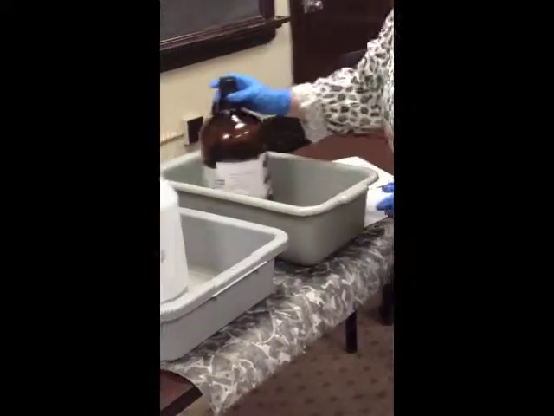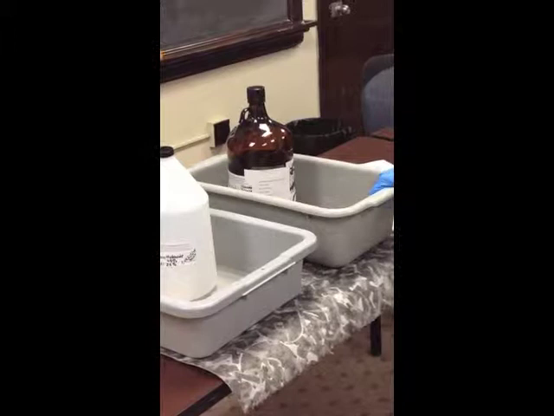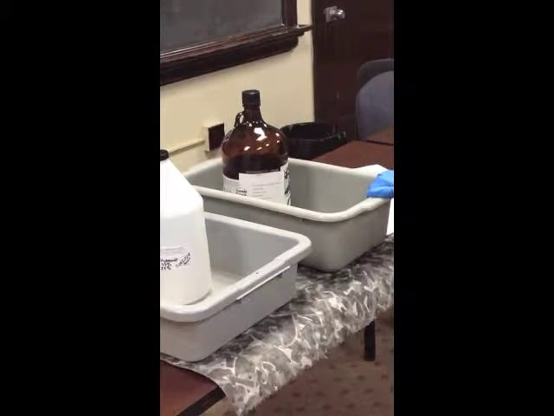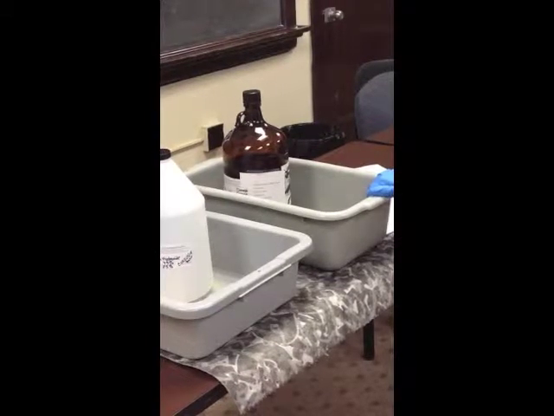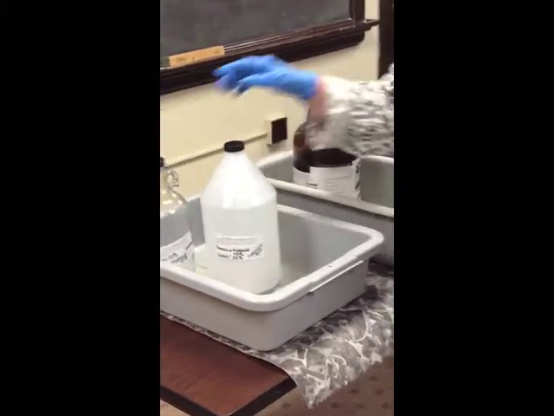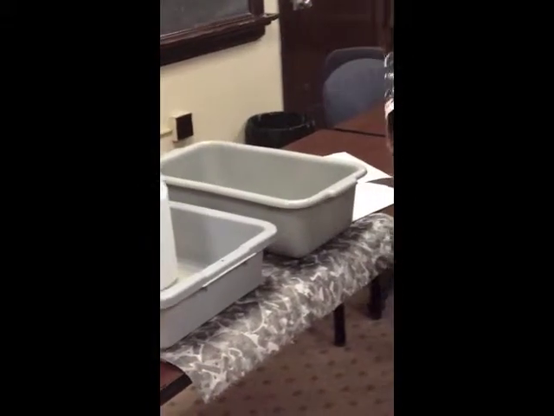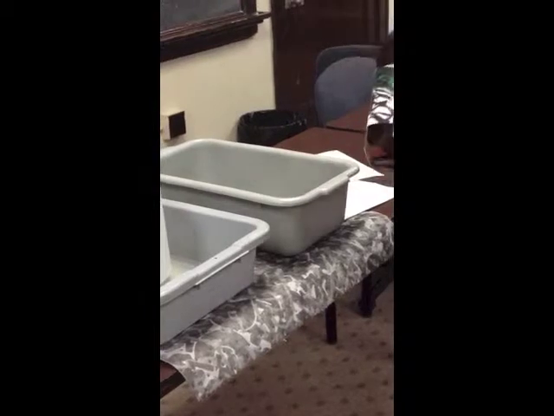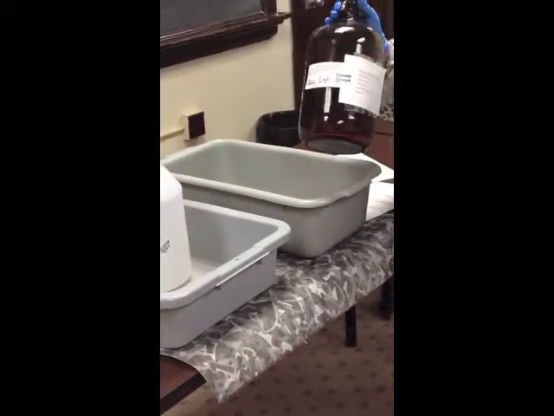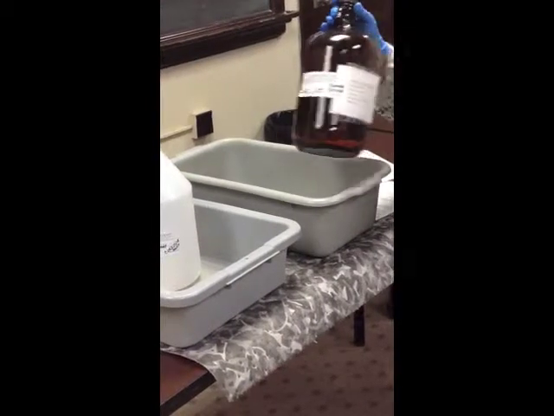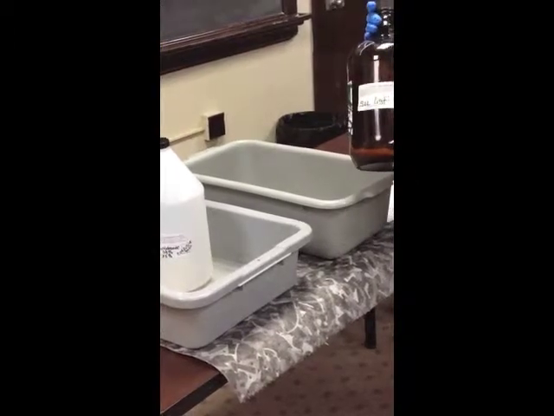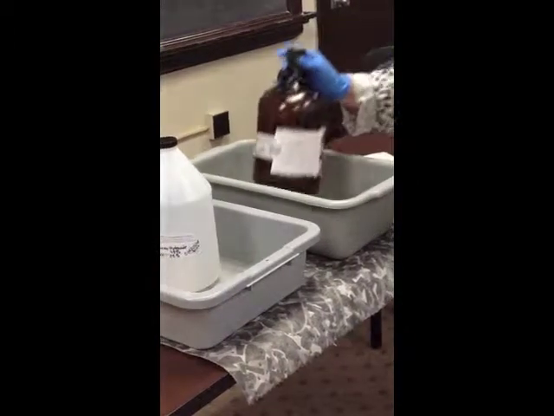So again, just to highlight, in the satellite accumulation area, you need to make sure you pick the proper container. That container must be compatible with your waste. It can be a new container such as this, or it could be an empty container that you had virgin chemical in. Just remember, if you use this empty container, it must have had a product that is compatible with the waste you're putting in it. So if this had been a nitric acid container, I couldn't put a flammable solvent in here. So just keep that in mind.